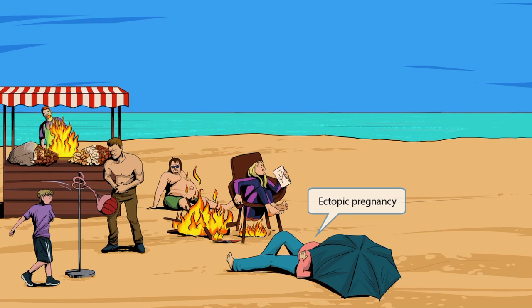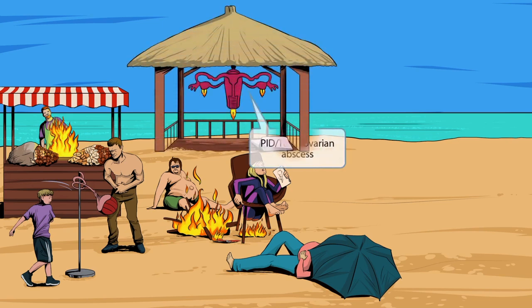But why did the mom and the family choose this spot on the beach in particular? Looking off into the distance, we can see a beach shack with a fancy female reproductive shaped chandelier and candles hanging from it. What a nice place for families.